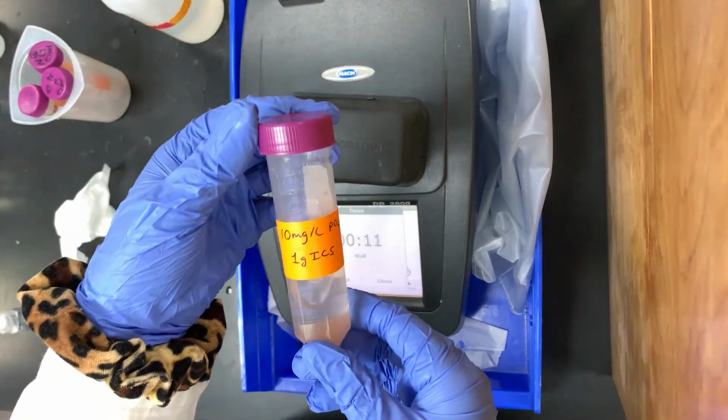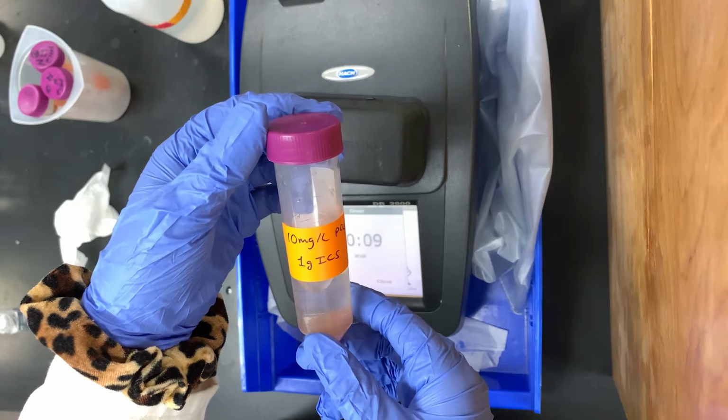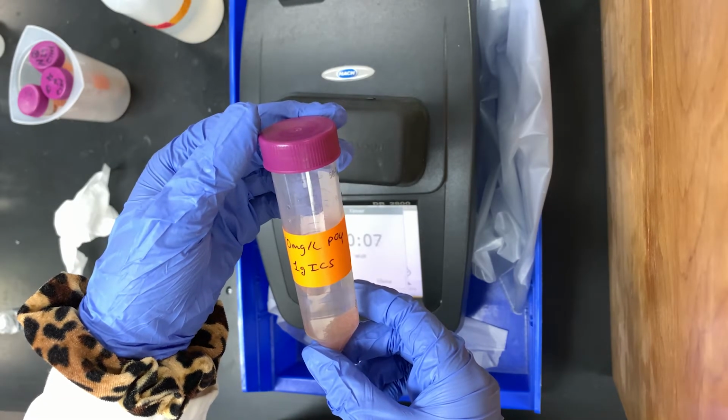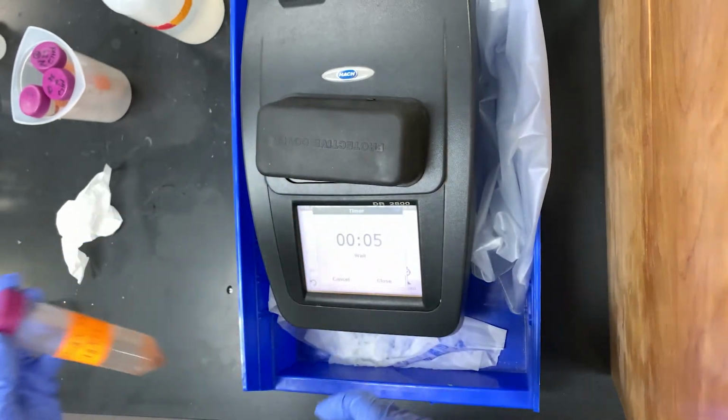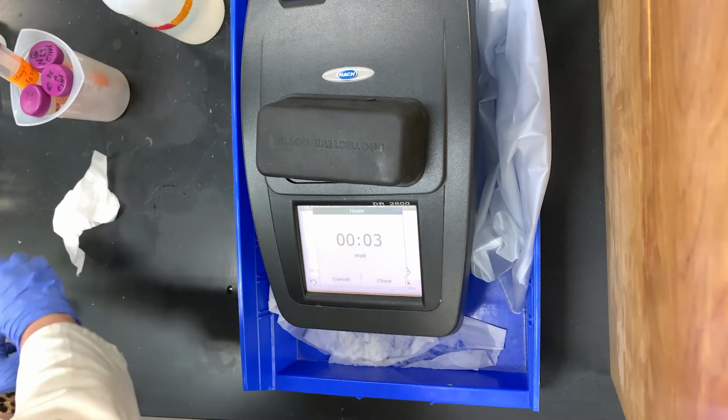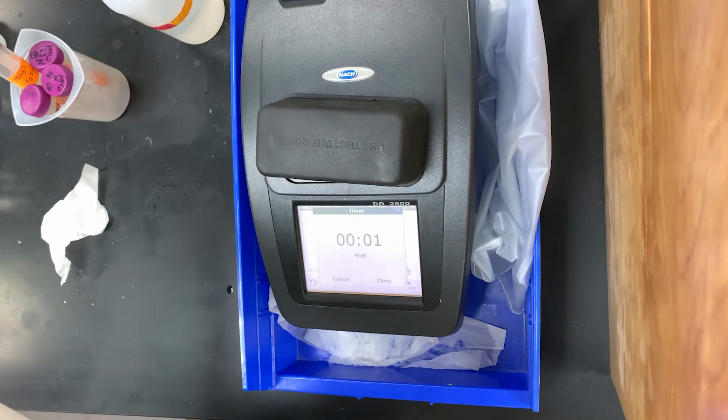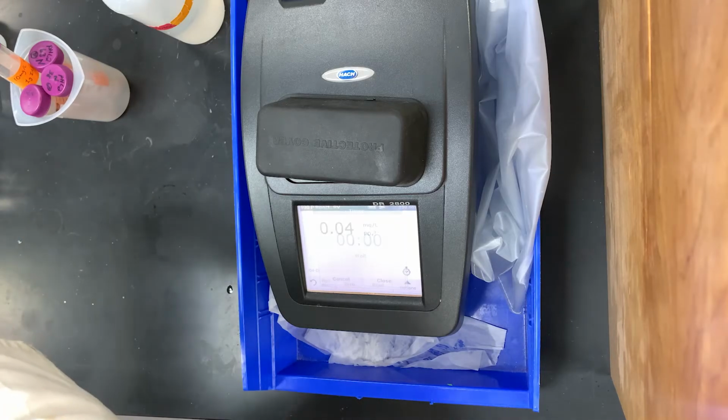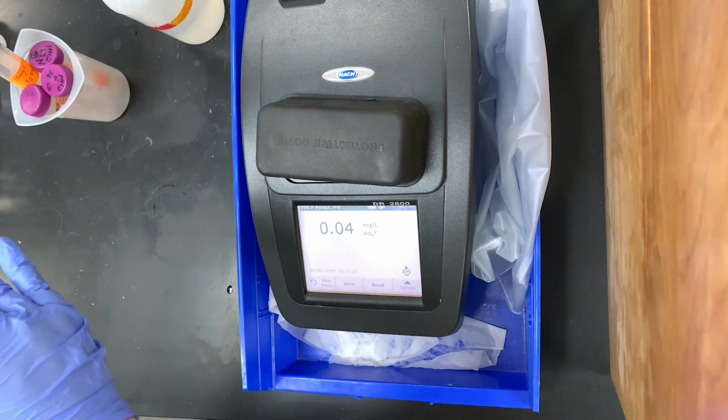So finally, we will do our 10 milligram per liter phosphate solution with our 1 gram of iron-coated sand to determine the final concentration. I forgot to show the 5 milligram per liter solution on camera. I thought it was recording, but apparently it wasn't. But I'll show the results from that in the next clip with all the data.